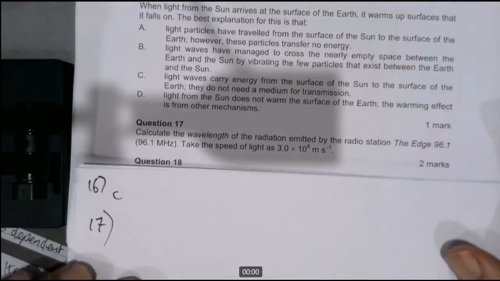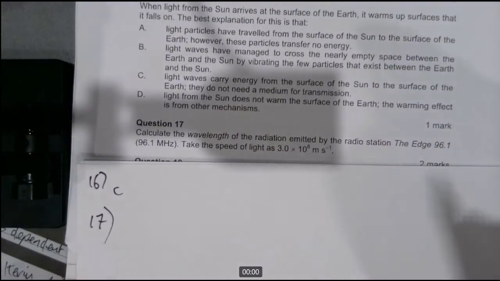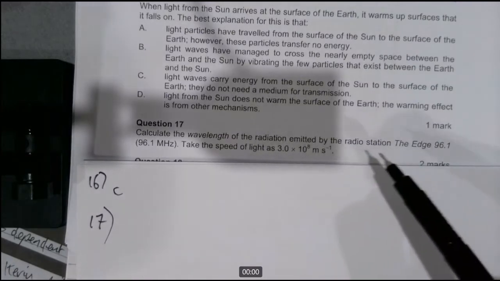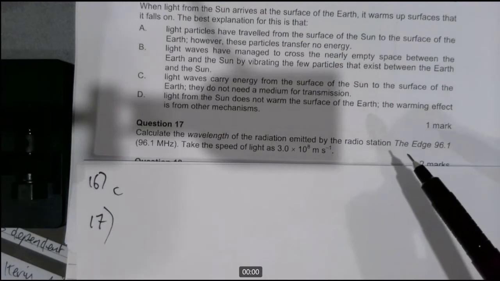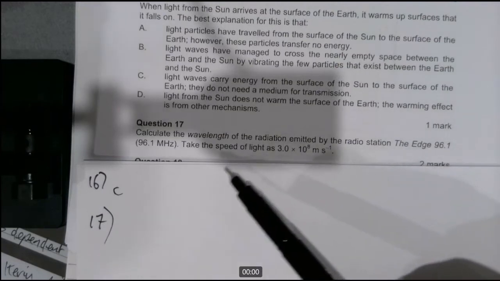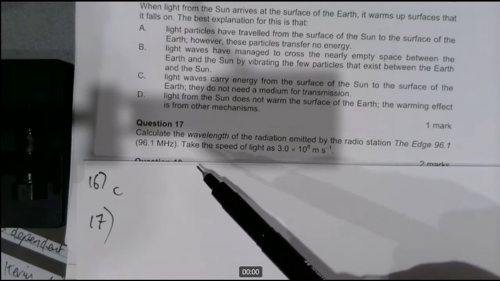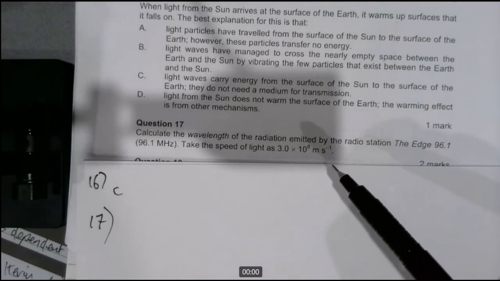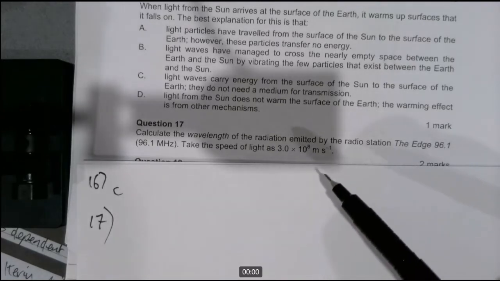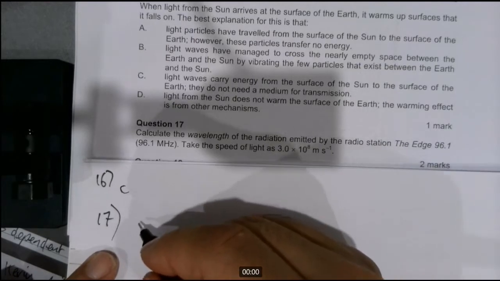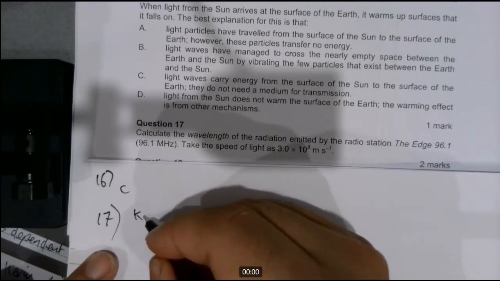It says, calculate the wavelength of the radiation emitted by a radio station called the Edge, 96.1 megahertz. Take the speed of light to be 3 times 10 to the power of 8 meters per second. Okay, so we're going to see what we know.